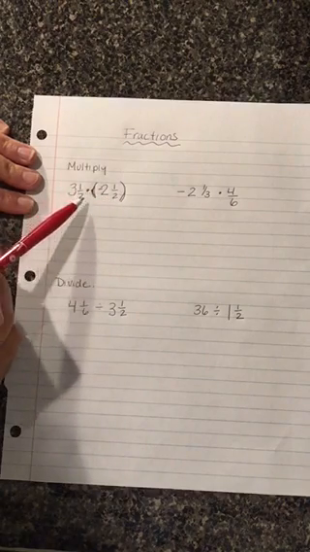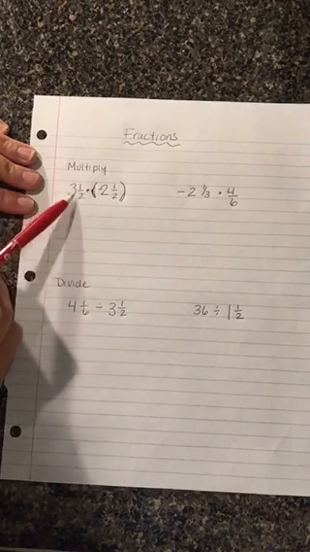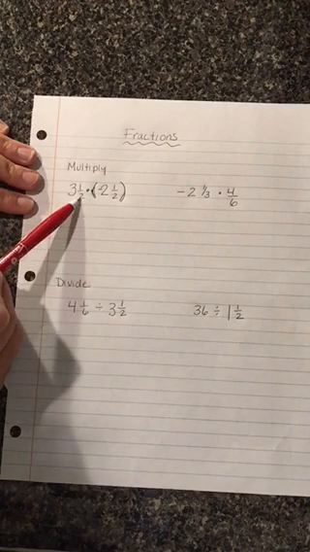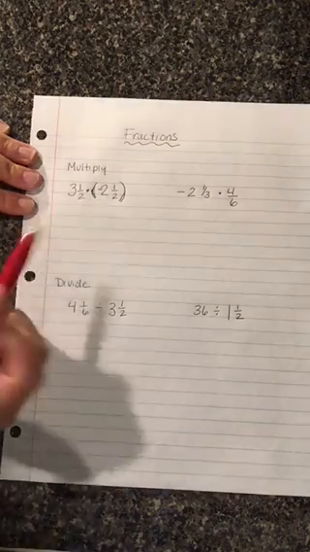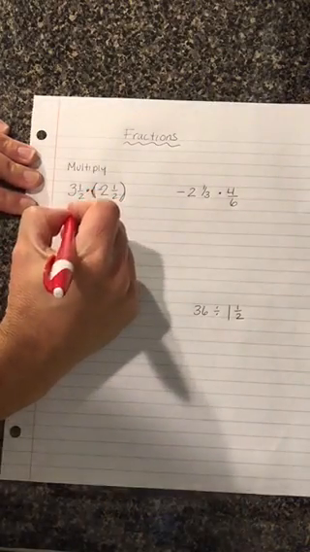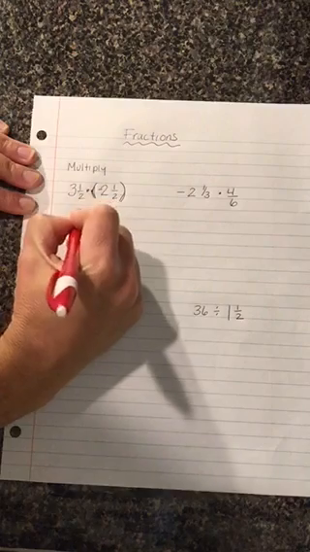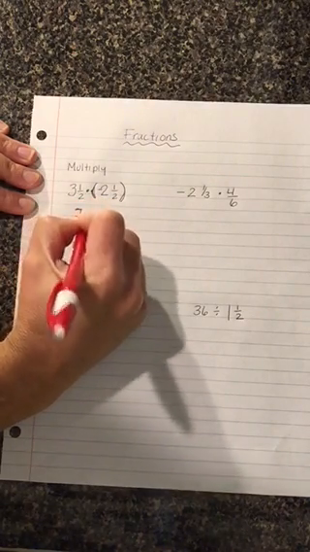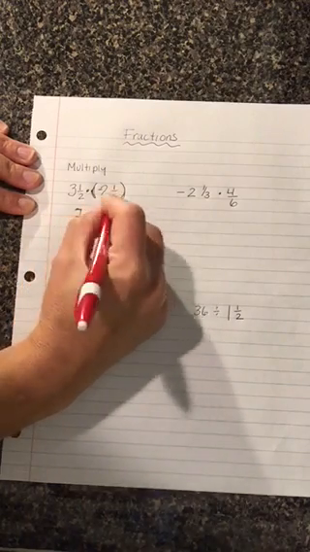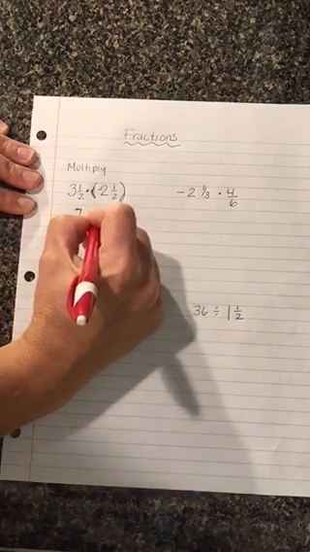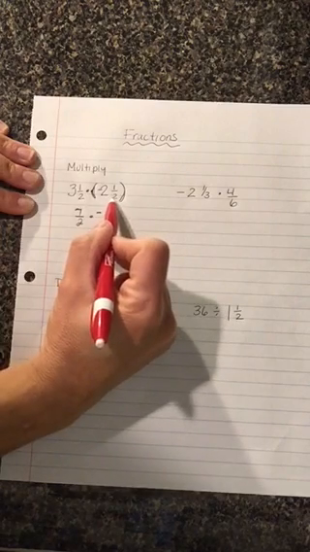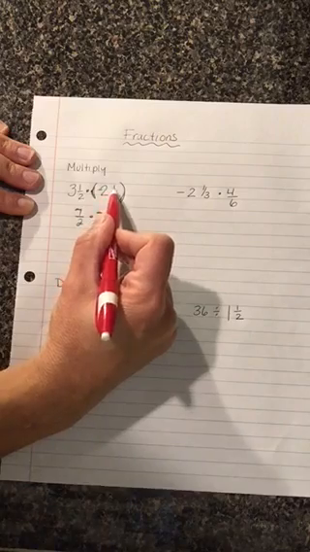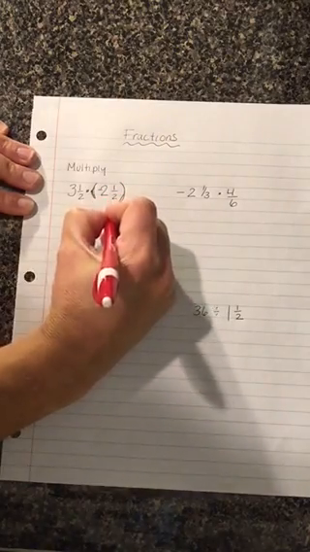When you're multiplying, the first thing you're going to do when you see a mixed number is change it to an improper fraction. The way to do that is you multiply 2 times 3 and add 1. So 2 times 3 is 6 plus 1 is 7. So this is going to change to 7 over 2. And we are multiplying that by a negative number, so I'm going to put my negative sign there so I don't forget it. We're going to change this one, 2 1/2, to an improper fraction. 2 times 2 is 4, plus 1 is 5, so 5 over 2.